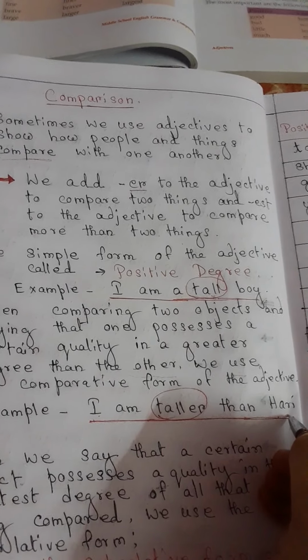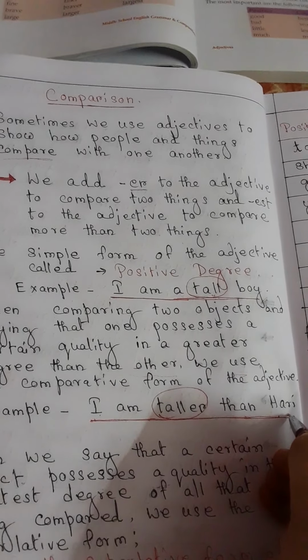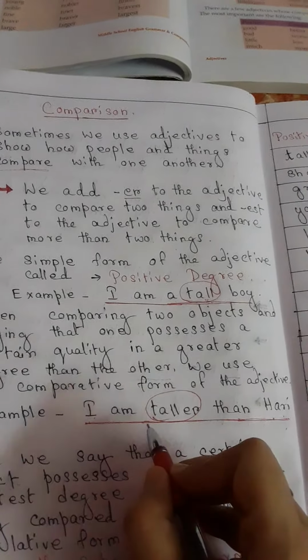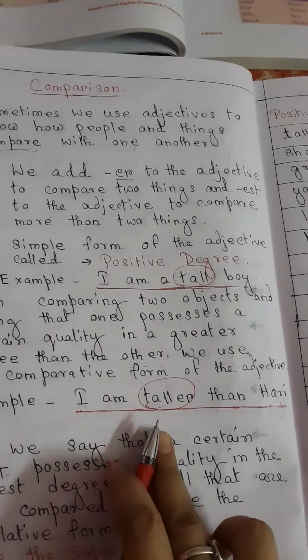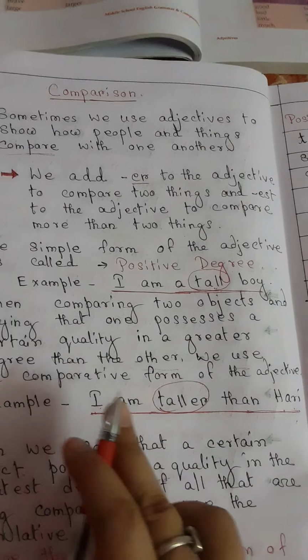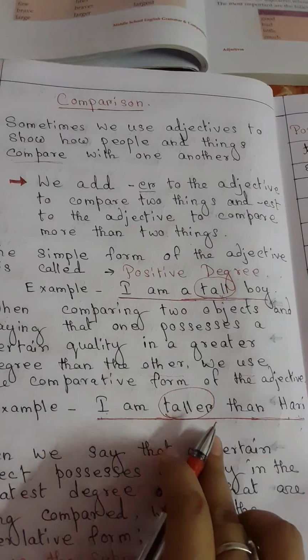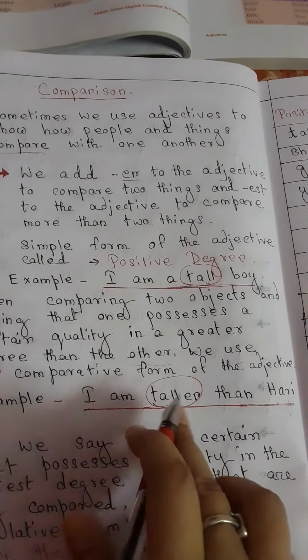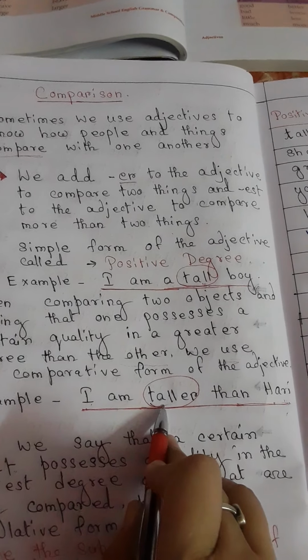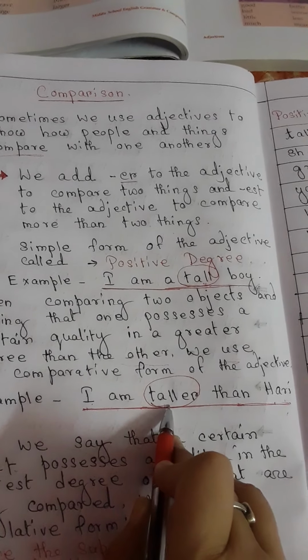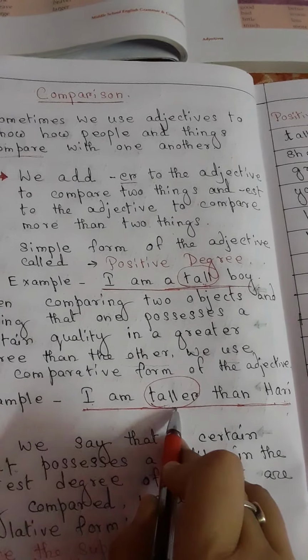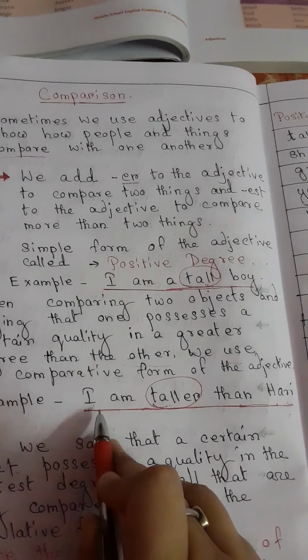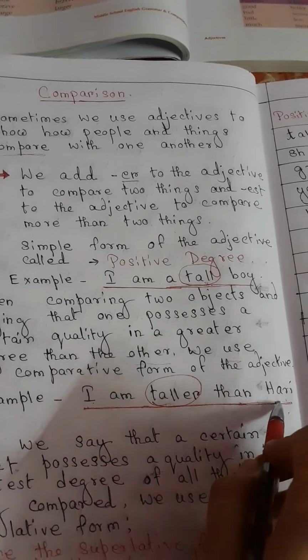So when we are comparing between two persons, then the adjective is in comparative degree. So we will say like this: I am taller than Hari.